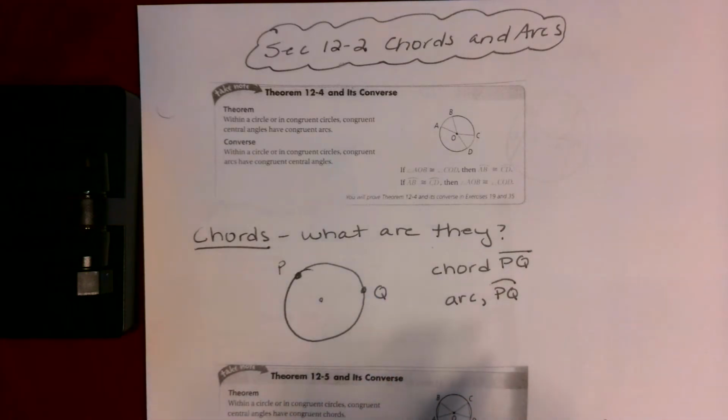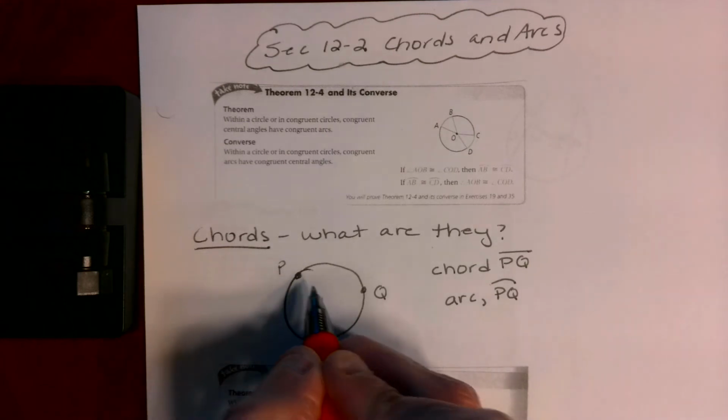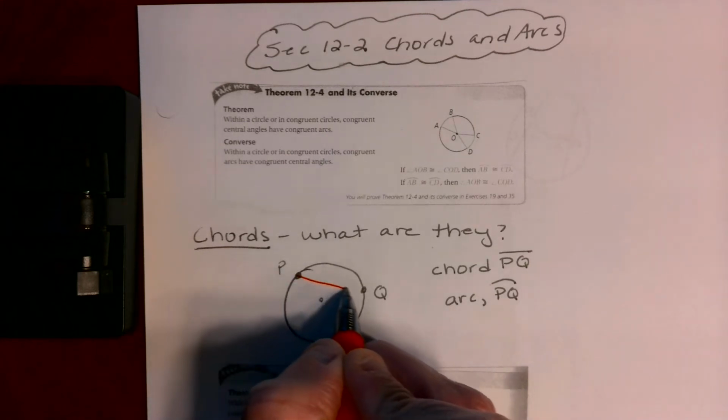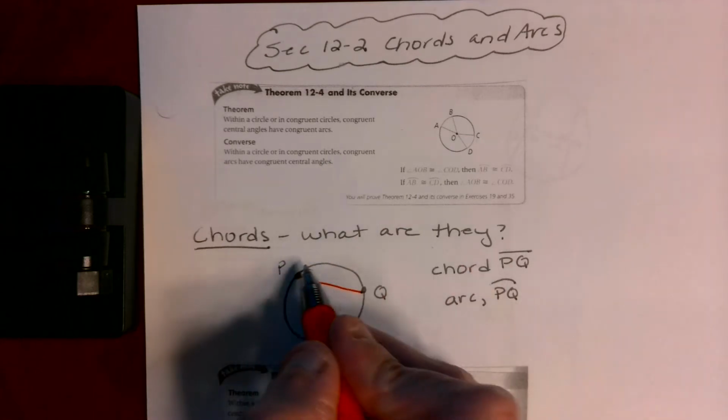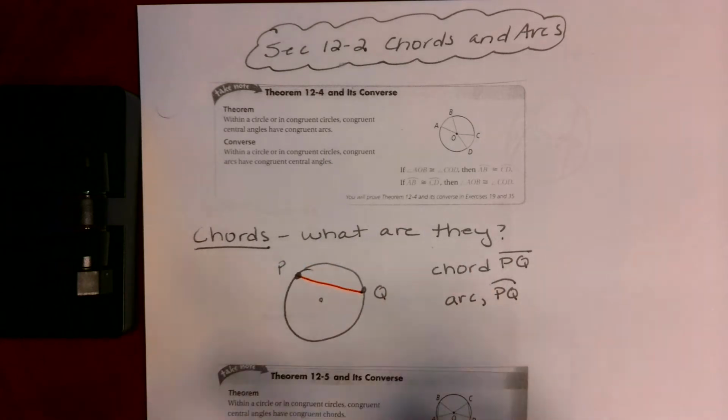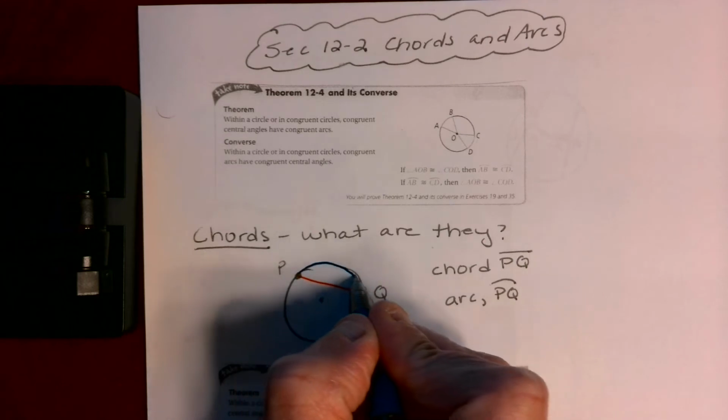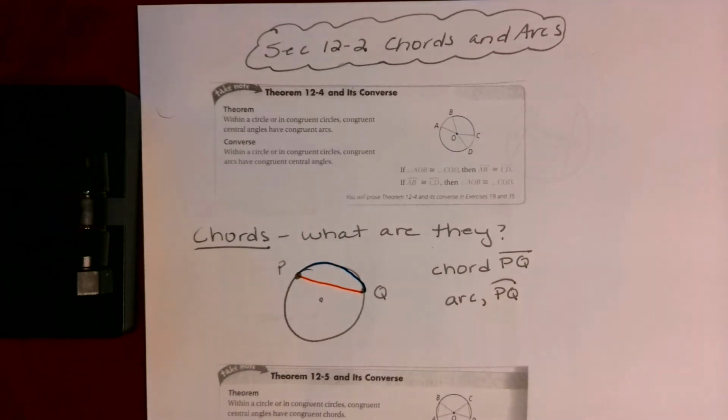We're getting more now into chords, and you need to understand what a chord is. A chord could be the diameter, so a chord can go through the center of the circle, but it doesn't have to. Okay? So for example, this is chord PQ. It's a segment. This, in a different color, is arc PQ.